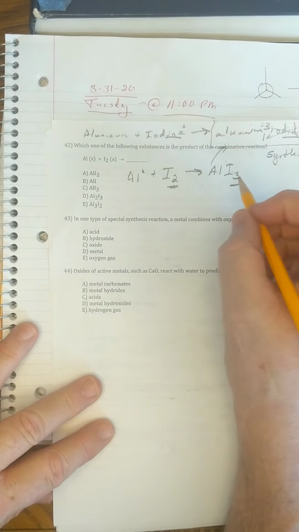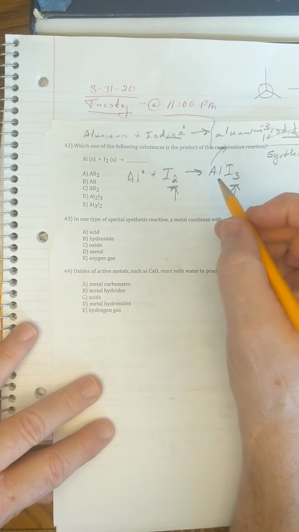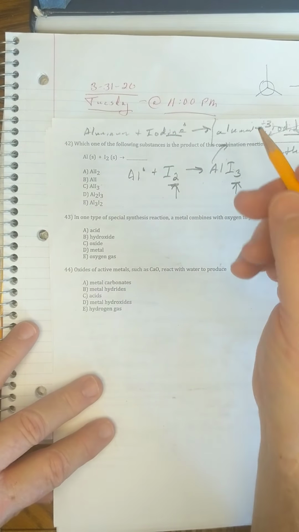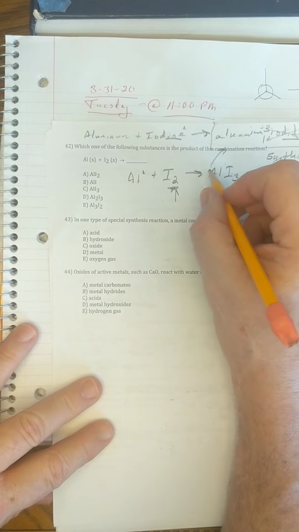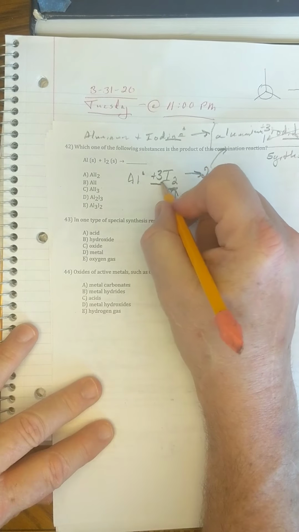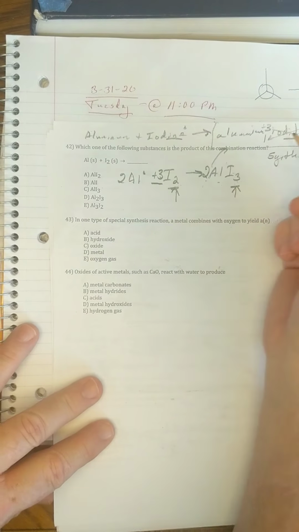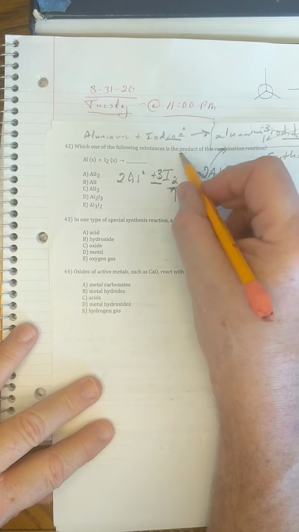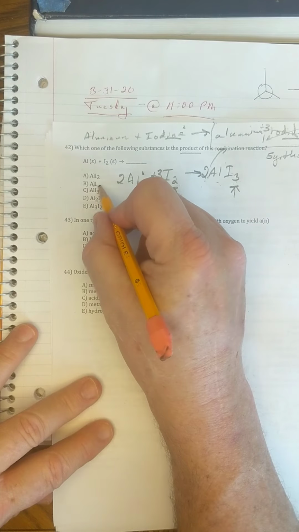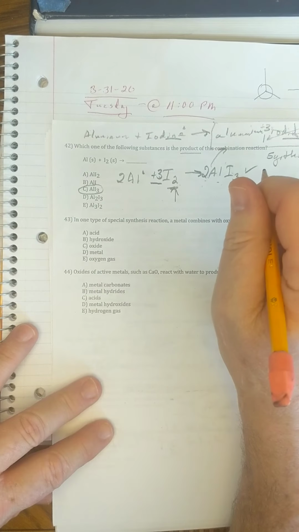And if I went ahead to balance it, having 2 here and 3 there, my lowest common denominator would be 6. So I would need 2 of these. 2 times 3 makes 6. And 3 iodines. 3 times 2 makes 6. And that makes you have 2 aluminums. And they want the product, and the product would be AlI3, which is C. They didn't make you balance it, but I just wanted to show you the balancing involved there.